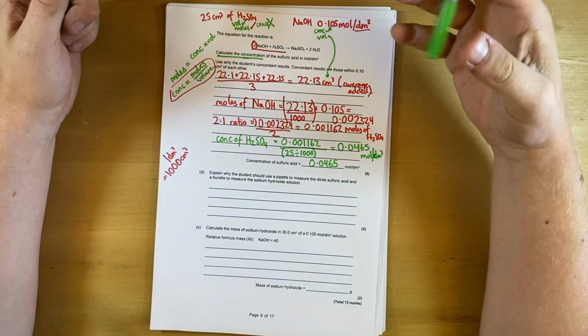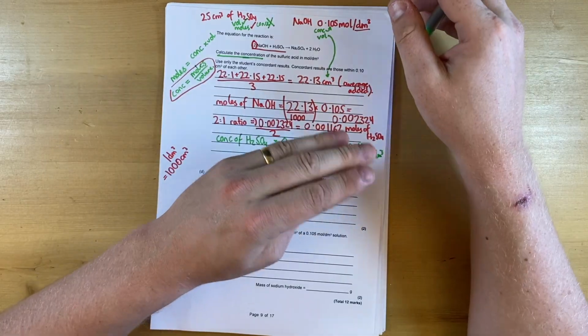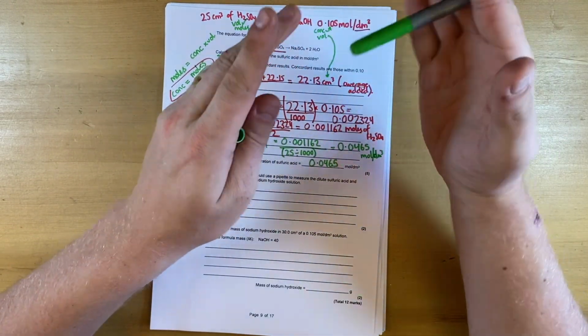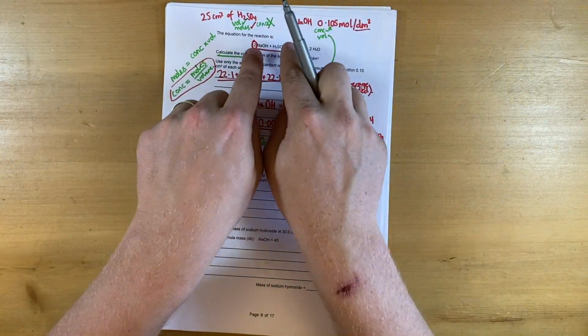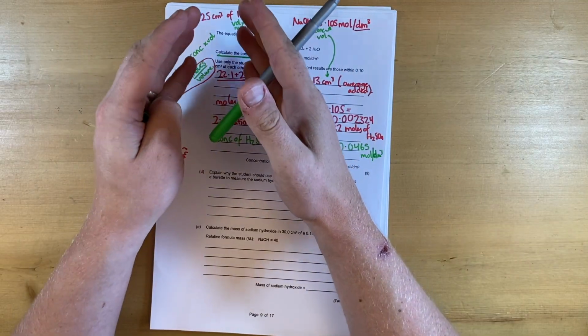Titrations are tricky, but the way I like to think about them is look at what you know, work out the missing thing on the side where you've got 2 of the 3 pieces of information, go across to the other side by remembering our ratio, and now you've got 2 pieces of information on that side and can work out the third.